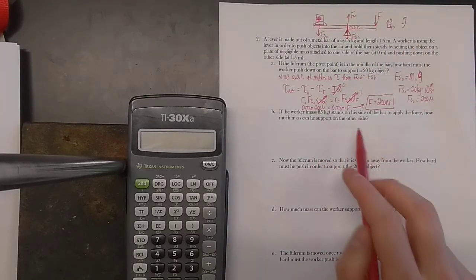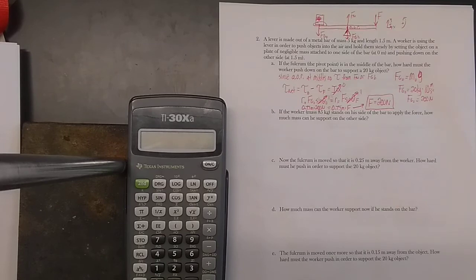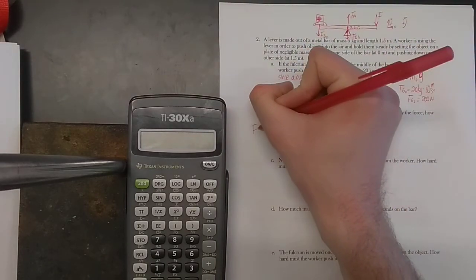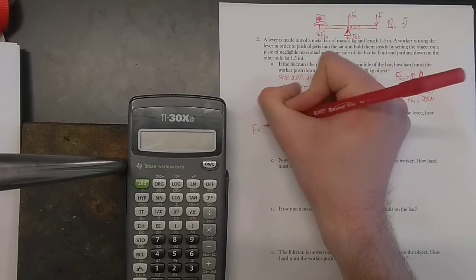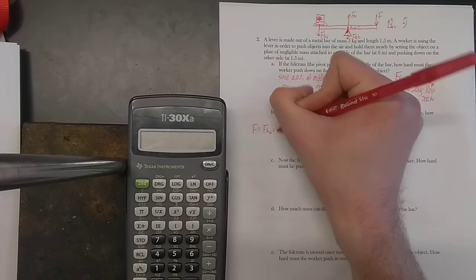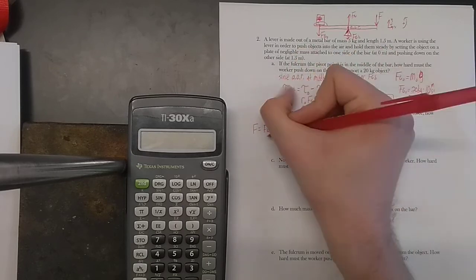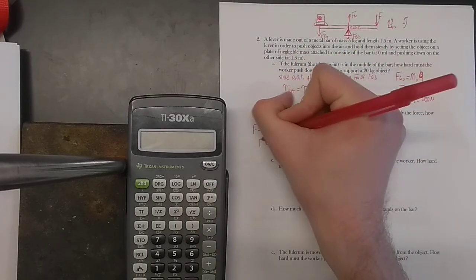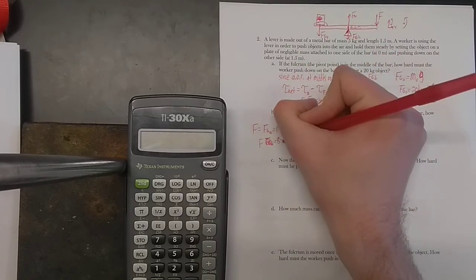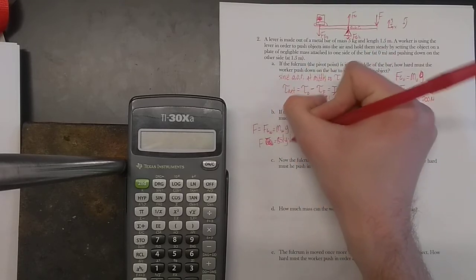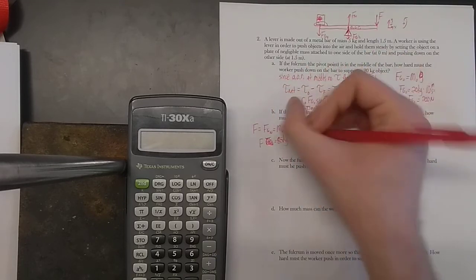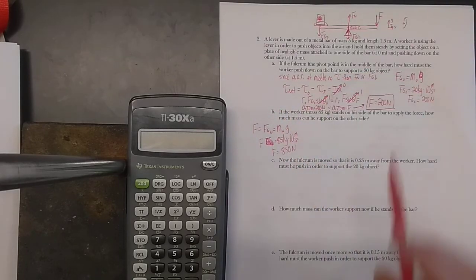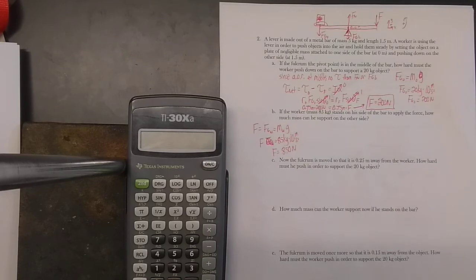If the worker stands on his side of the bar to apply the force, how much mass can he support on the other side? Well, that means that we take the force and we change it to the force of gravity from the worker, which is just the mass of the worker times acceleration due to gravity, F_GW, or maybe let's call it the force, equals, let's see, 85 kilograms times 10 meters per second squared. That force is now 850 newtons. And that's going to be the same for D and F.